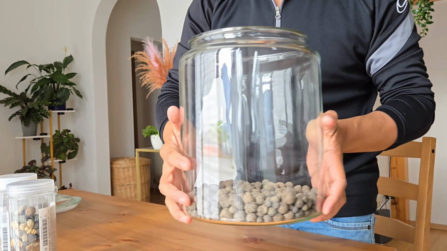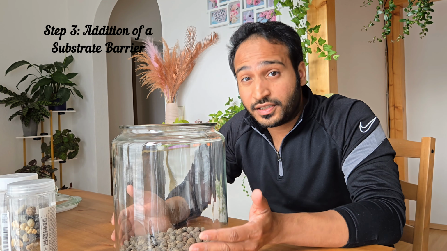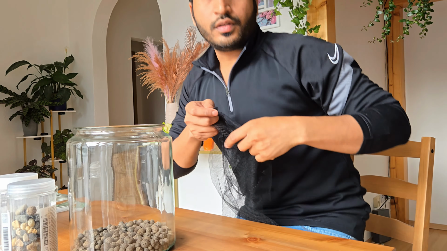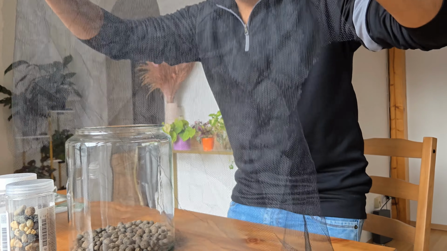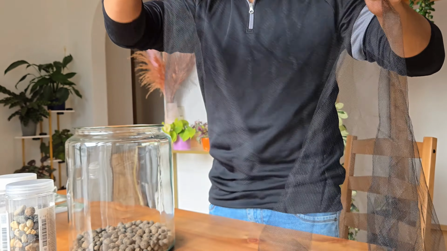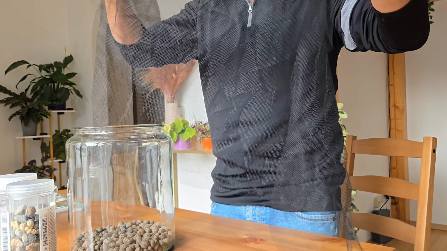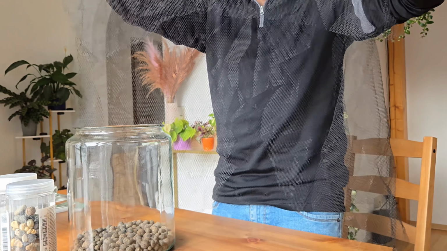So now our drainage layer is ready and it looks like this. Next, we'll move on to step 2, that is the addition of a substrate barrier. For a substrate barrier, you can use any kind of a mesh kind of thing like this. I had one lying around which I'm going to use for this now. It's very thin, so I might just double it.